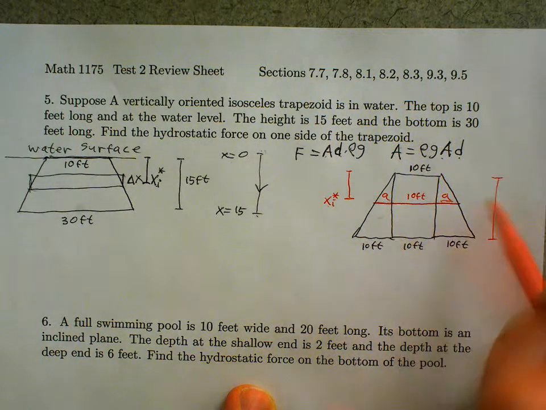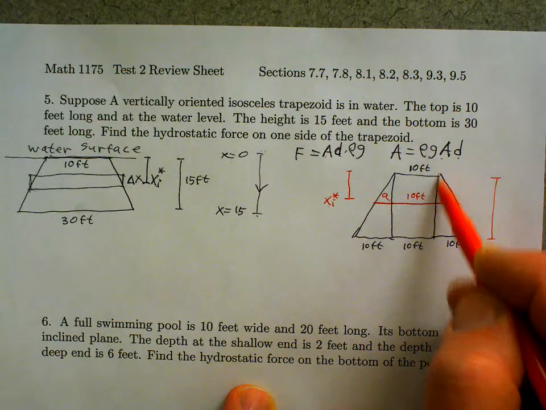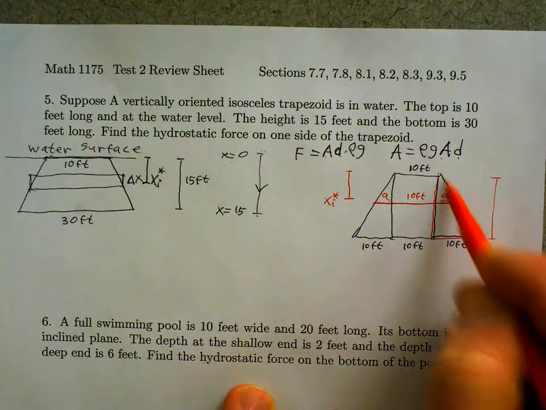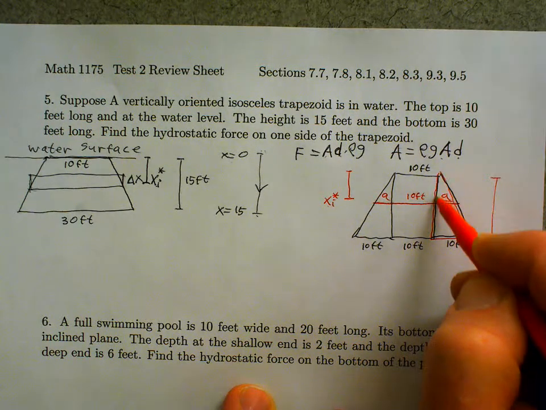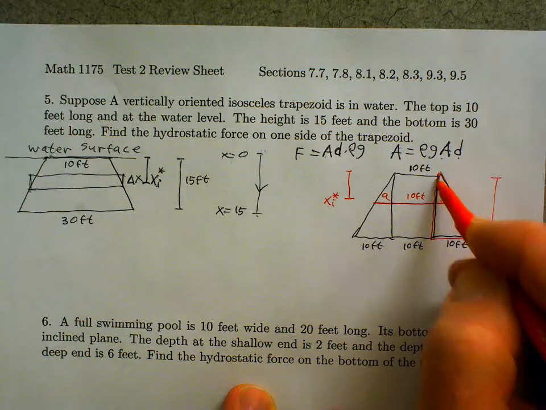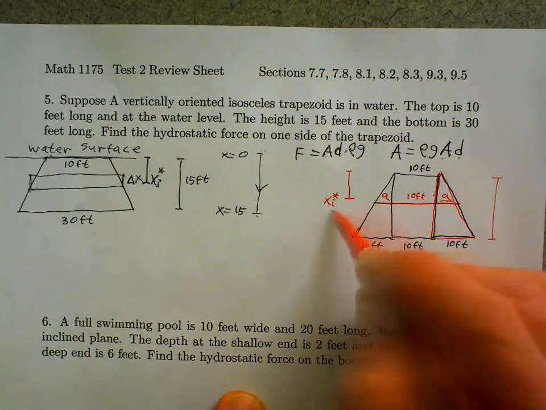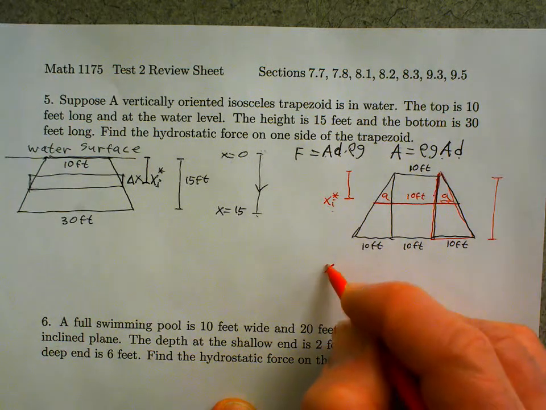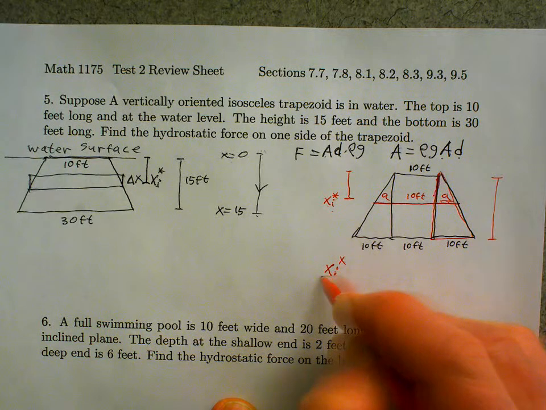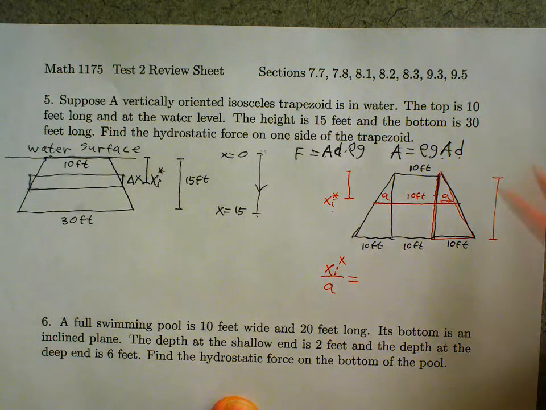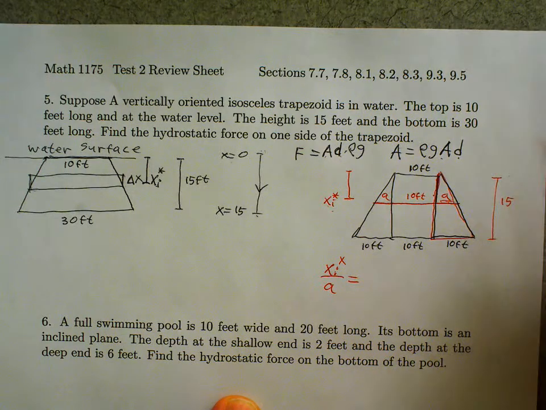Let's just focus on this triangle on the right. This length right here is x sub i star. So x sub i star divided by A is equal to 15 divided by 10.